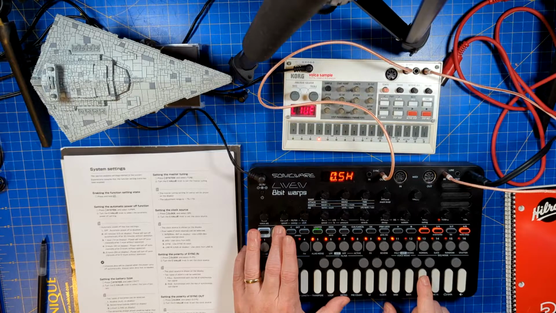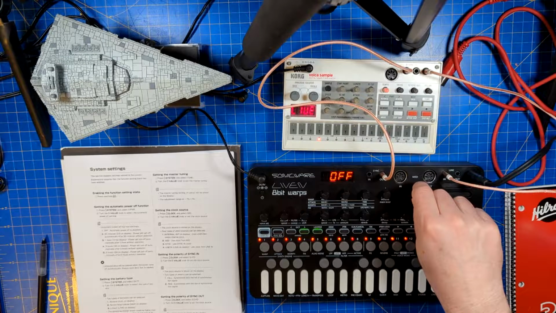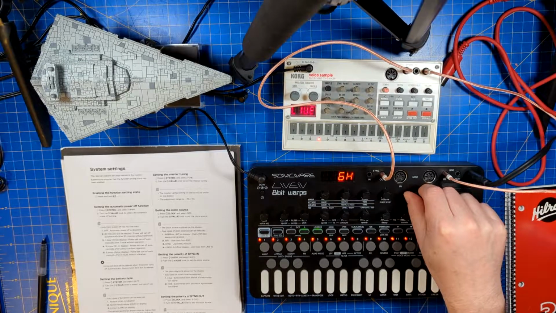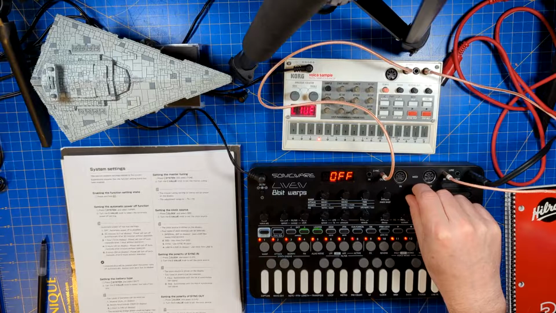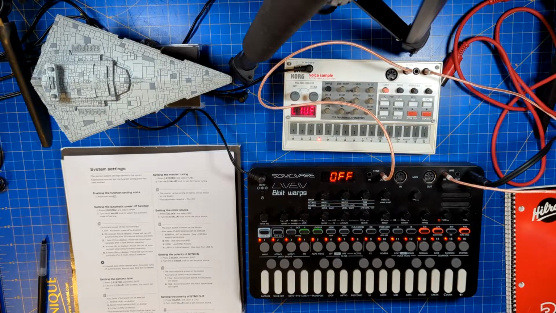Automatic power off is set to, right now, no, not at all, or half an hour. So if you want this to power itself off after leaving it on for too long, you can set it here. I'm going to turn it off because I'm going to be running this off USB power, and I'm pretty good with watching it, and I don't have batteries I'm worried about wasting. But that's where you can set the automatic power off.